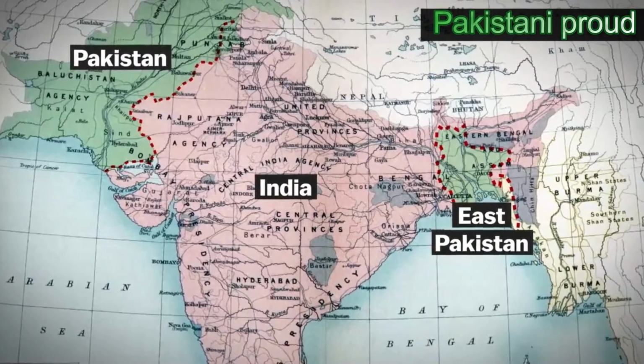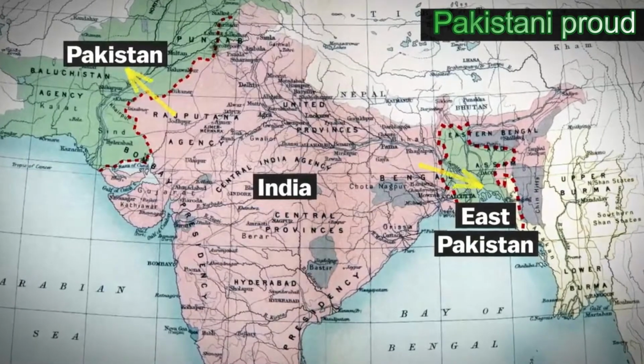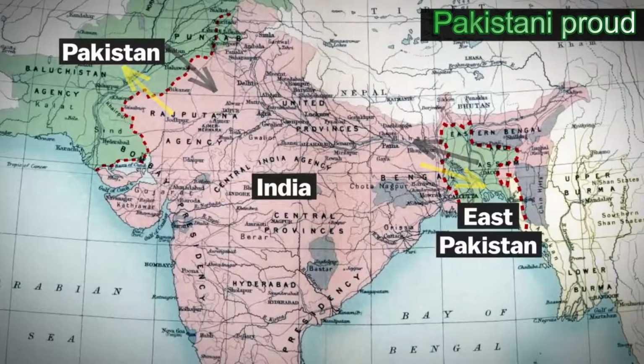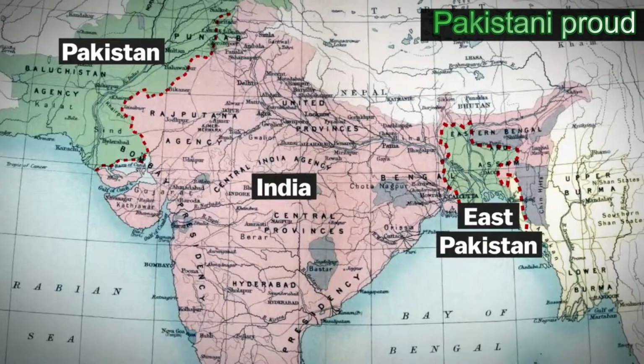Fearing religious persecution, many Muslims fled to Pakistan, while Hindus and Sikhs moved across the border to India, but many never made it to their destinations.